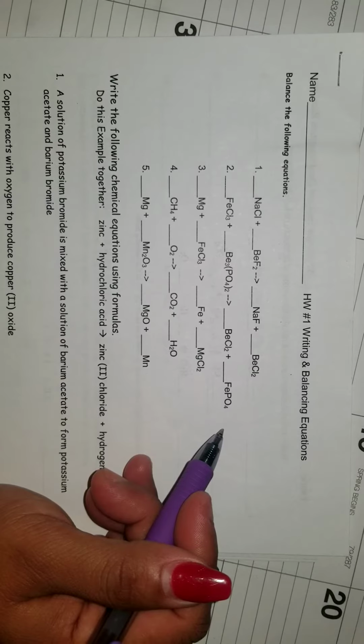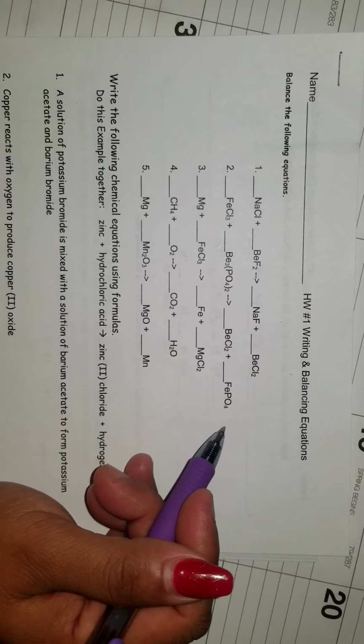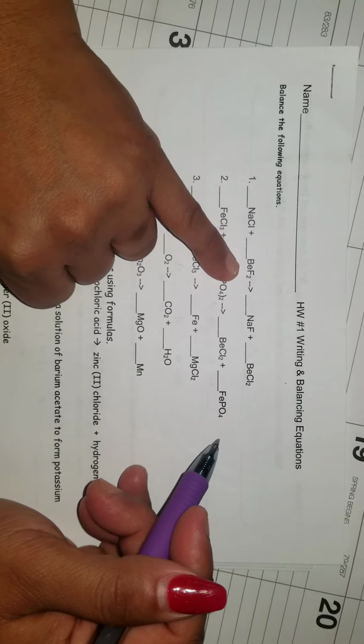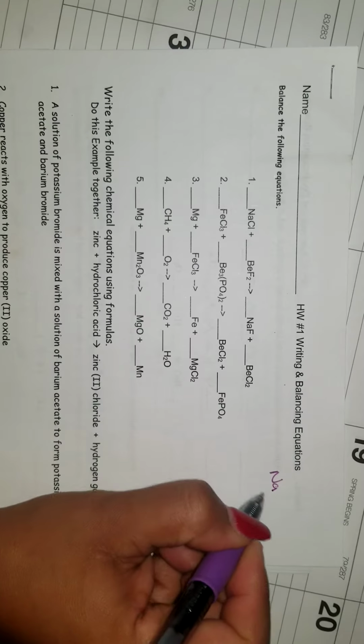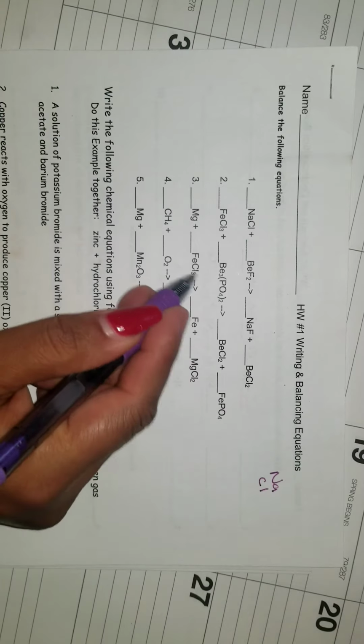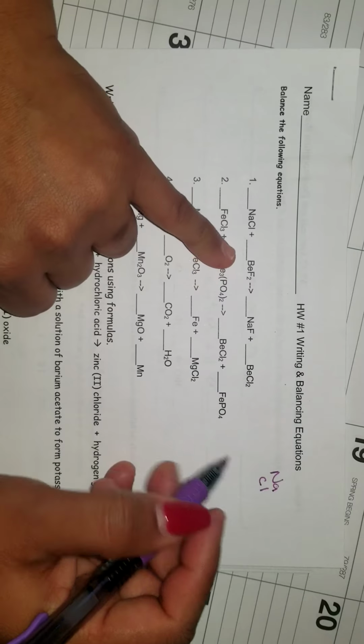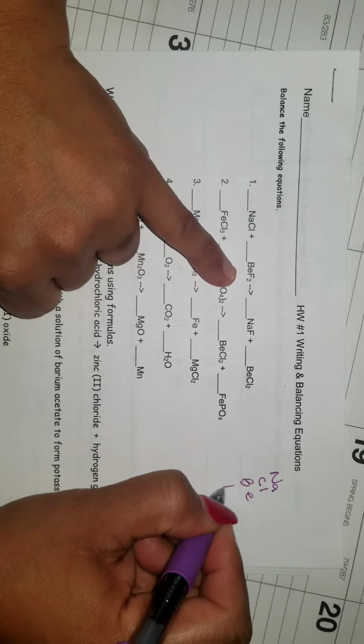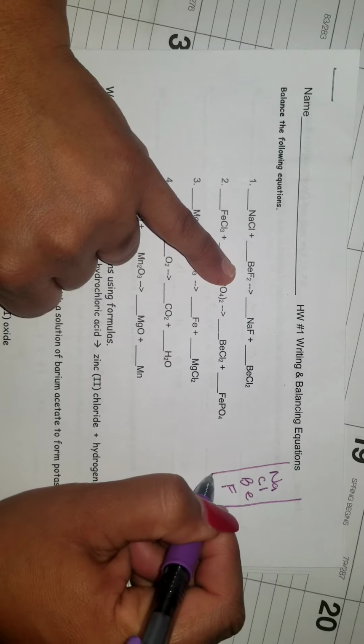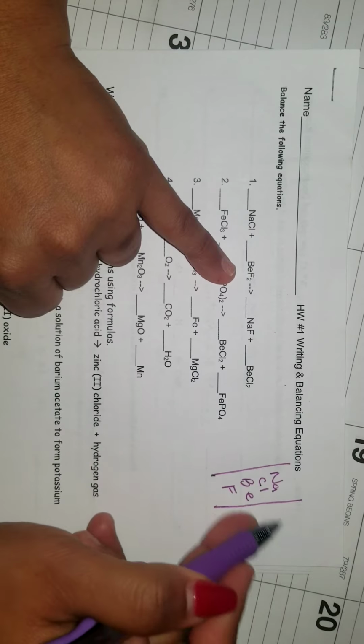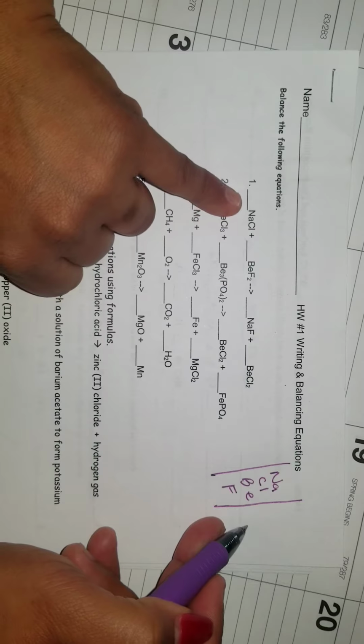We have NaCl + BeF. So I'm going to go ahead and come over here on this side. I'm going to put NaCl because I don't have a lot of space to do it over here. BeF. I'm going to put my wall. Here's the reactant. Here's my product side. Let's go ahead and let's start counting.